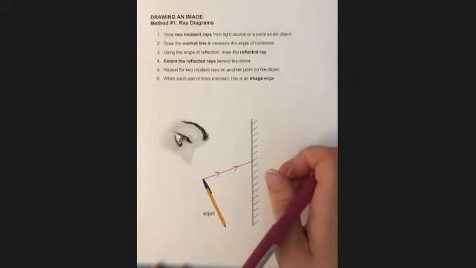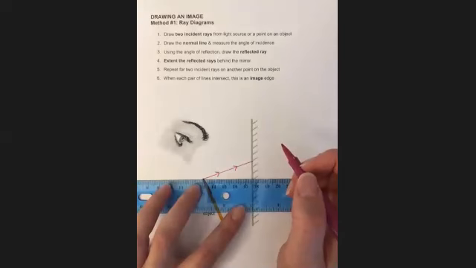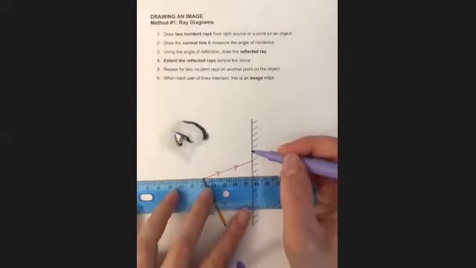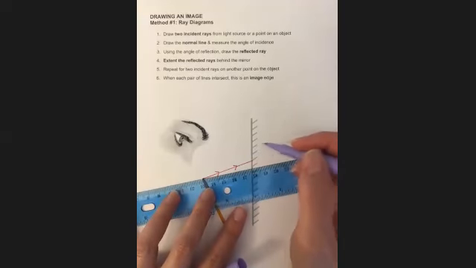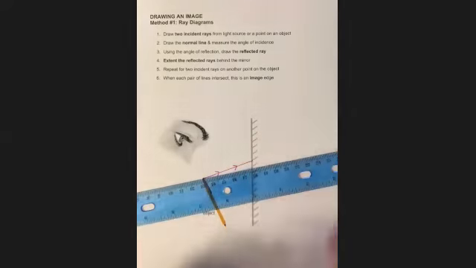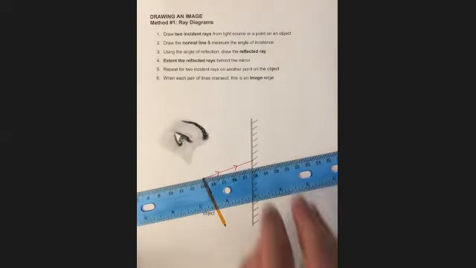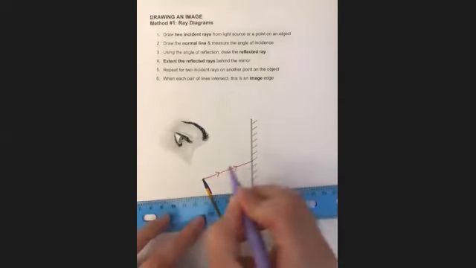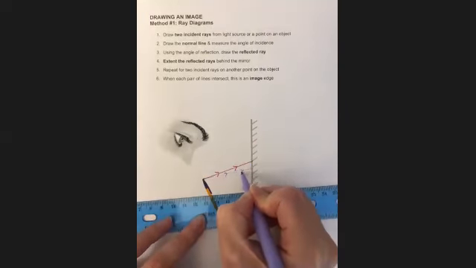And maybe the other one will be, and I'll color code so that I can tell the difference. The other light ray will be here. Okay, I'm going to make sure I put arrows on both light rays.